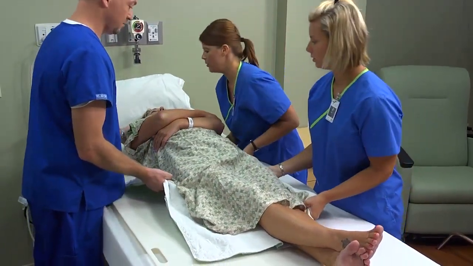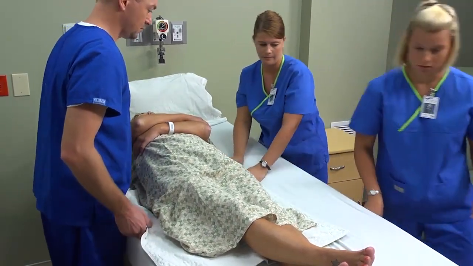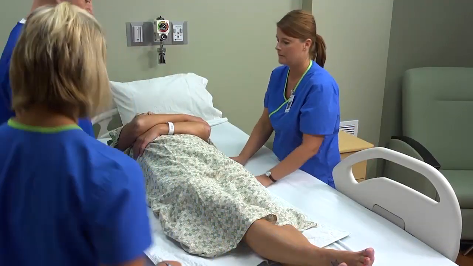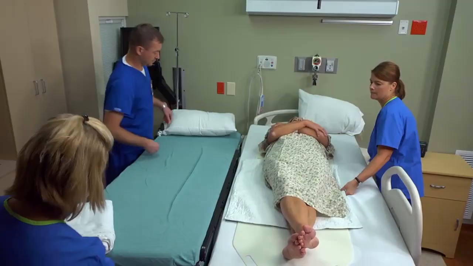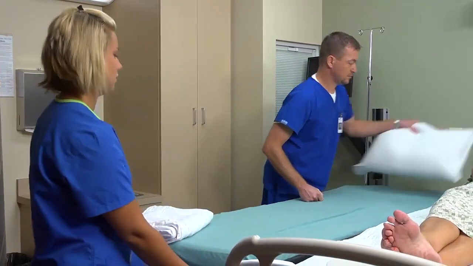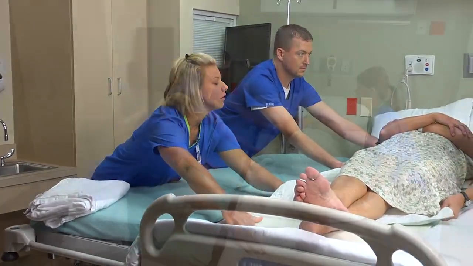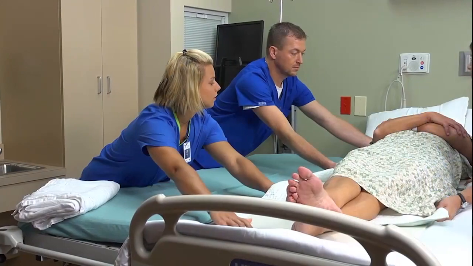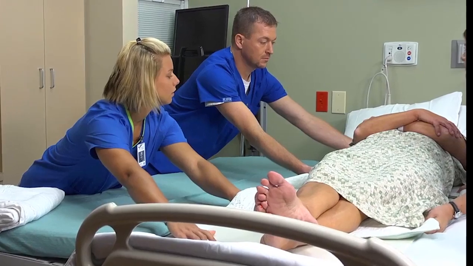Slip the slide board under the waterproof pad. Then gently roll the patient back onto the slide board. Adjust her position to center her weight on the board. Now line up the stretcher with the bed and lock the brakes on the stretcher. Stand on the side of the bed without the stretcher. Make sure the other 2 assistants are positioned on the opposite side of the stretcher. If you like, position an additional assistant at the head of the bed to support the patient's head and neck.